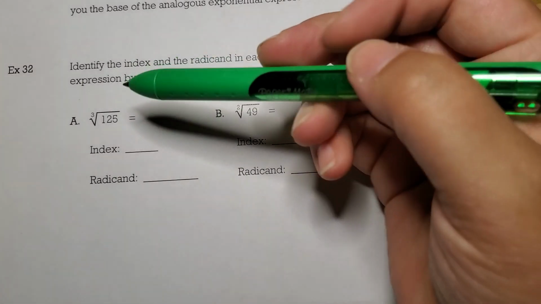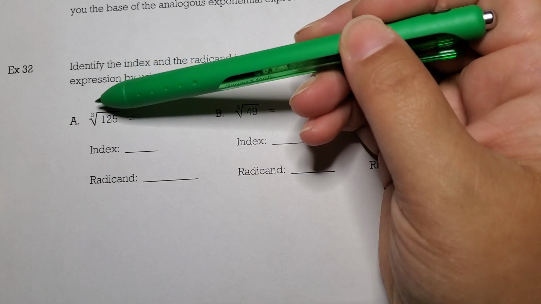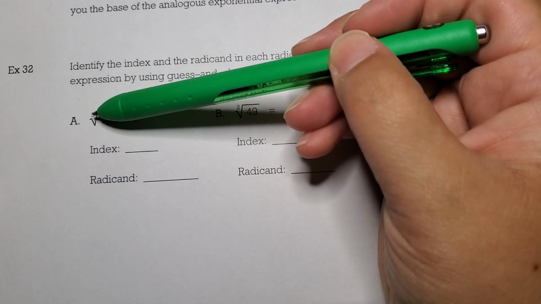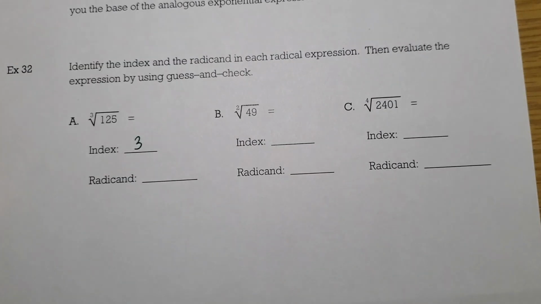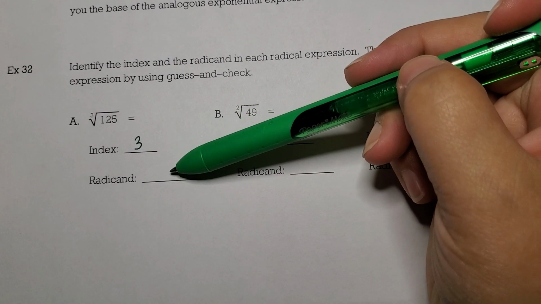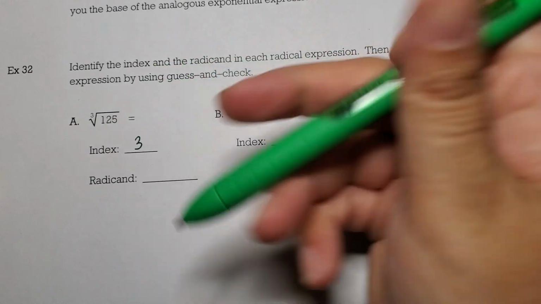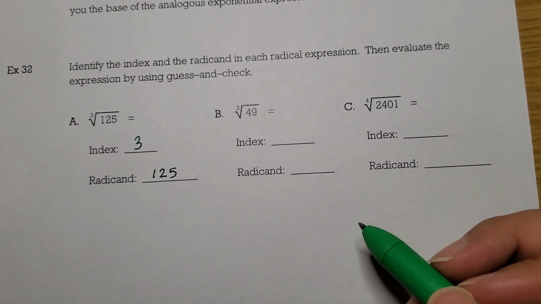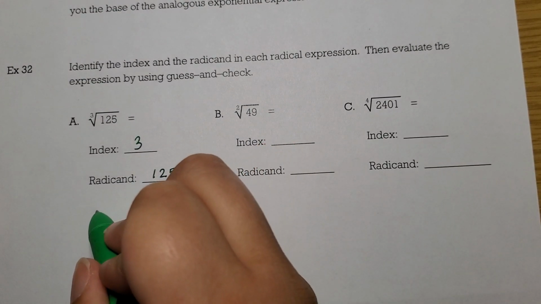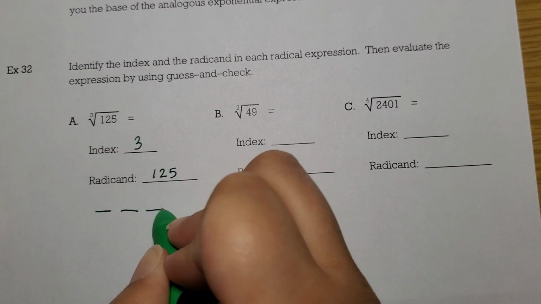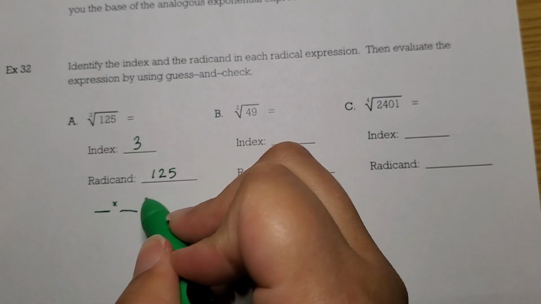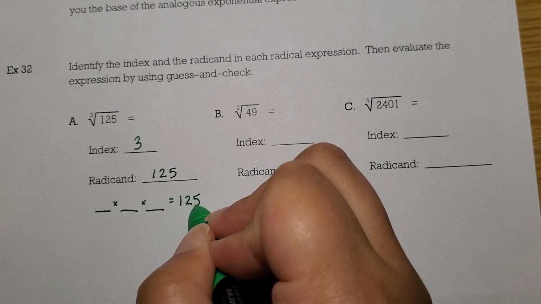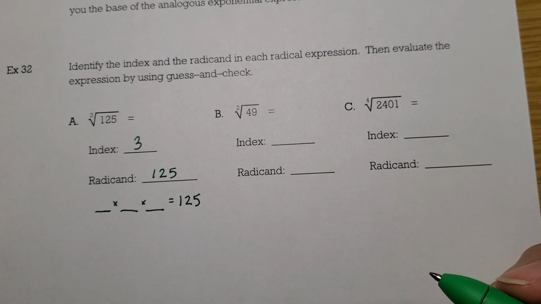So in this first one, the index is the little number. It's the number that's in the little crook of this box shape. So the index here is a 3. The radicand is the number that's underneath the box. So in this case, the radicand is 125. What we're looking for here is some number that when I multiply 3 of them together, getting 3 from the index, some number multiplied by itself 3 times gives me the radicand. That's what we're looking for.